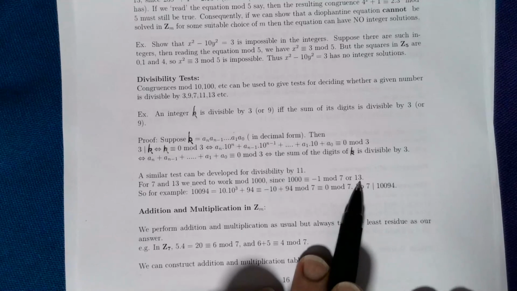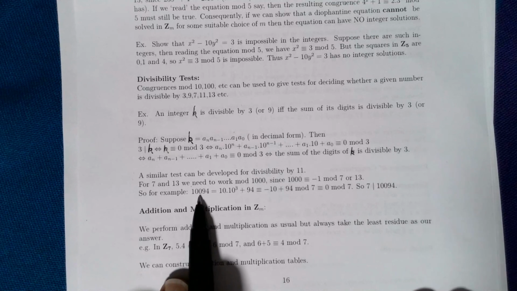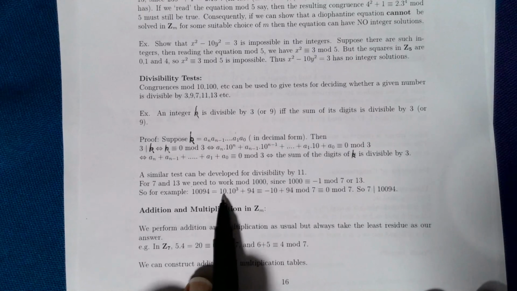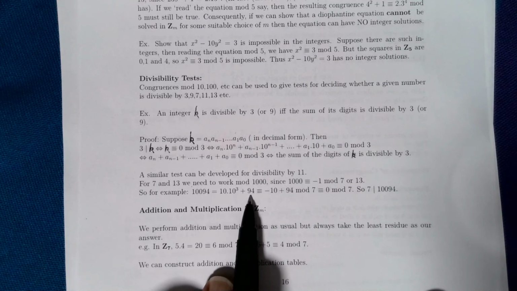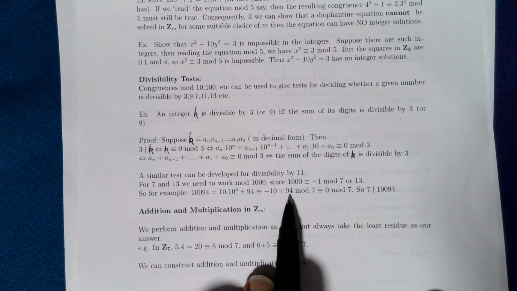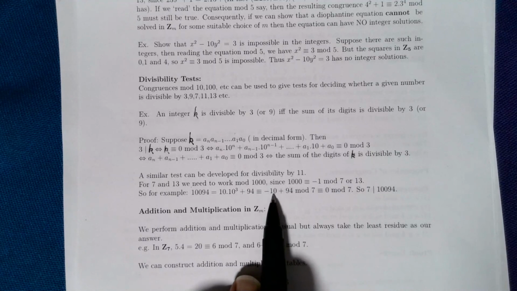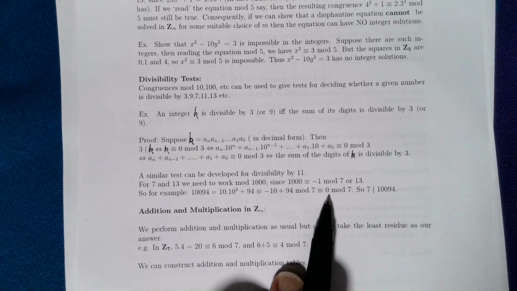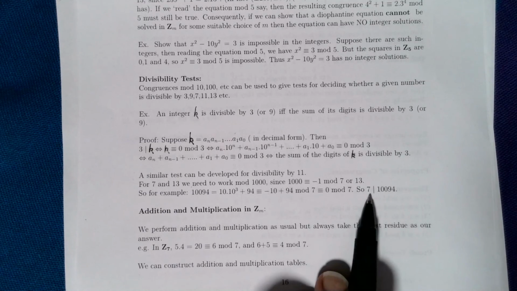So for example, if I take 10,094, then I can write that as 10 times 10 cubed plus 94. 10 cubed is congruent to minus 1 modulo 7. So this becomes minus 10 plus 94, and that's 84, and 84 is divisible by 7, so that's 0 mod 7, and that tells me 7 is a factor of this number.